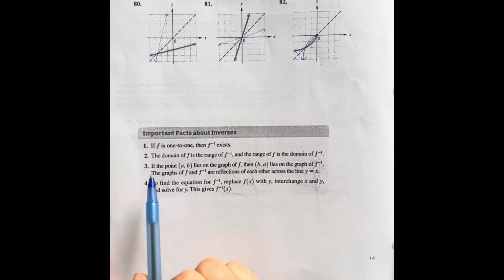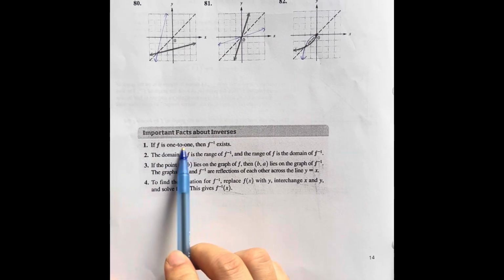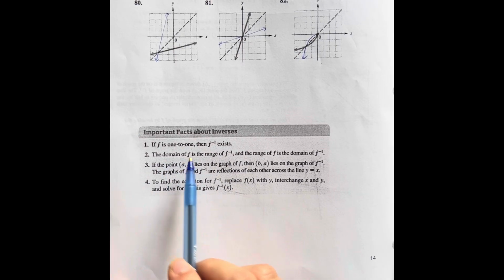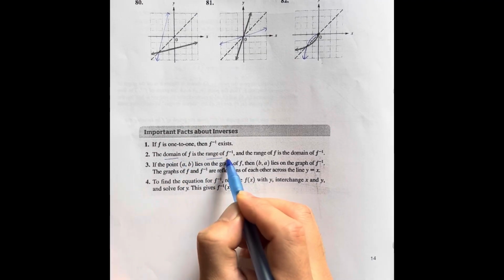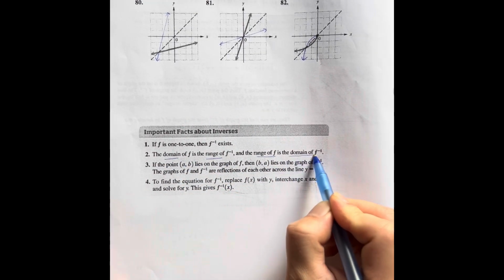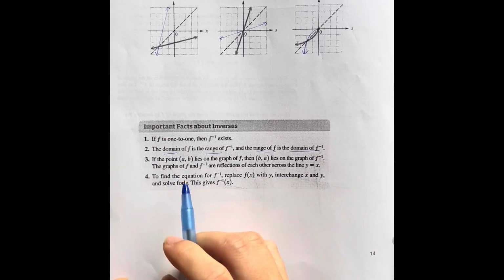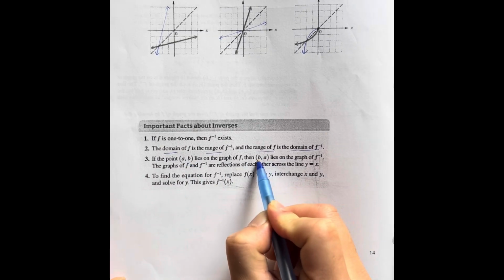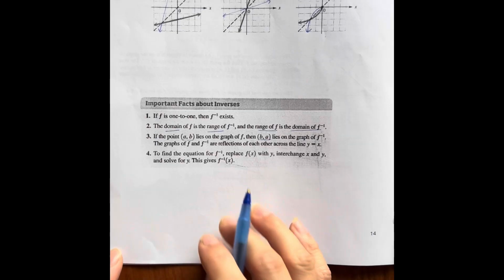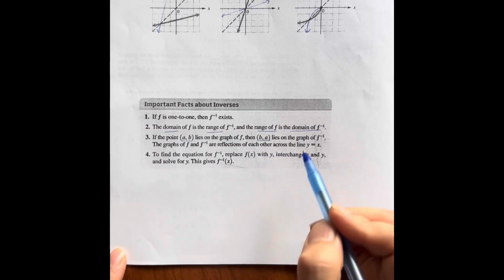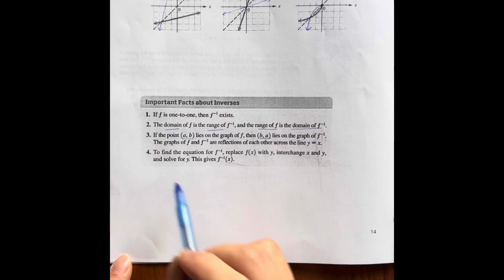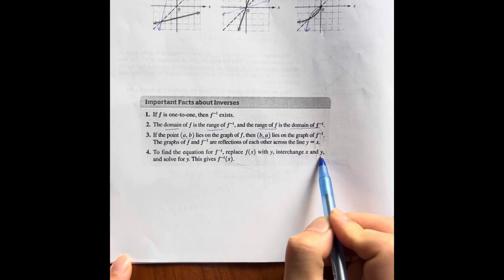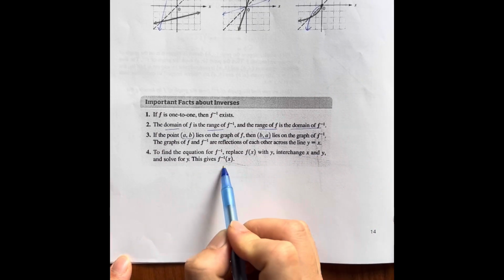And here are some important facts about inverses. If f is one-to-one, then for the inverse of f(x), the domain of f is the range of the inverse, and vice versa. The range of f would be the domain of f inverse. We kind of did this earlier too. If (a, b) lies on f, then (b, a) would be on the inverse. And they are reflections of each other across y equals x. And number 4: to find the inverse, replace f(x) with y, then interchange x and y, and then solve for y. That gives the inverse function.